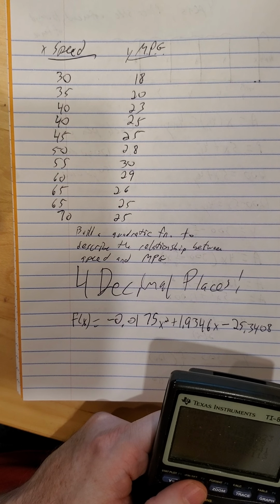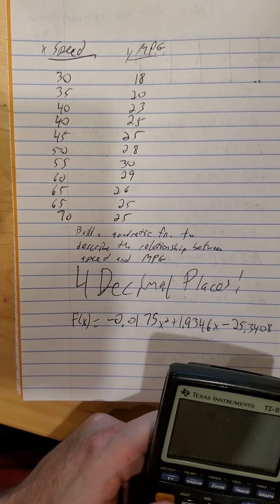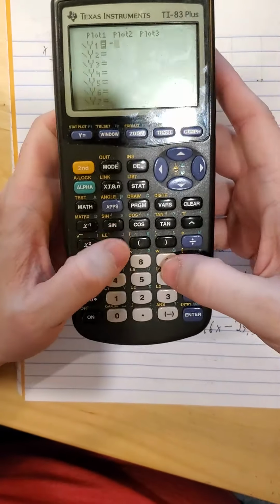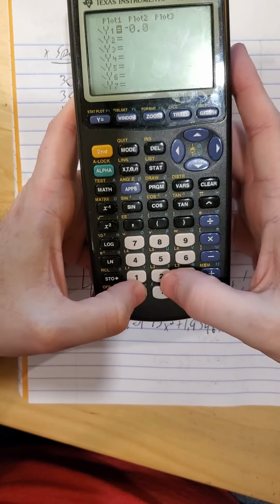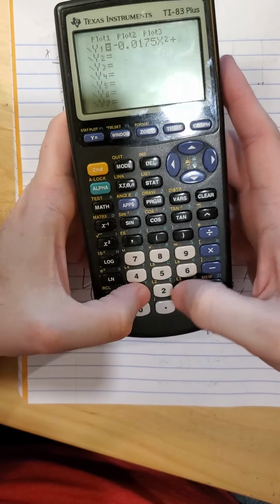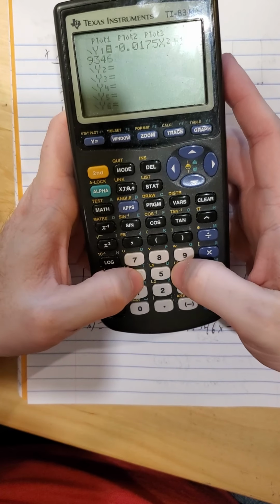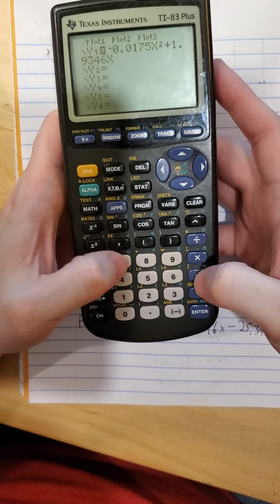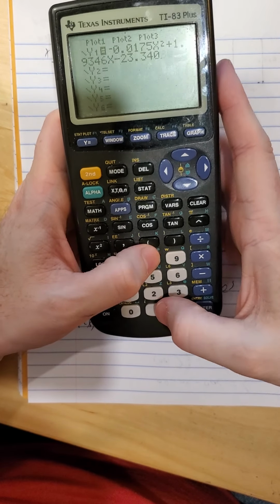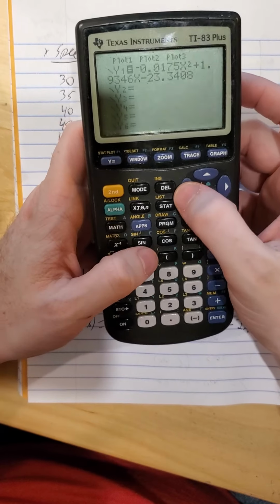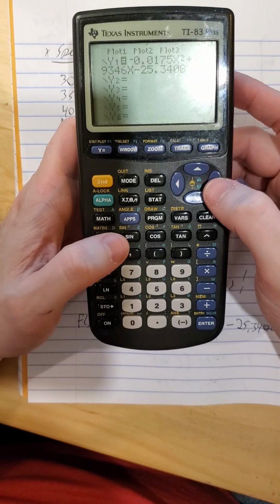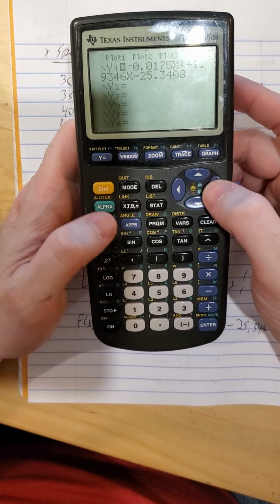So if you want to see what this quadratic looks like, you can go into your y equals, key it in, again with the rounded to the 4 decimal places of accuracy. And I will key it in correctly there. There we go. All right.